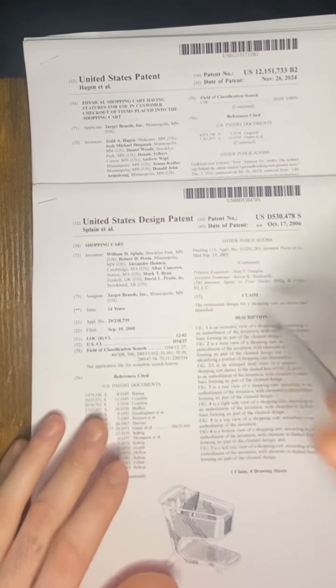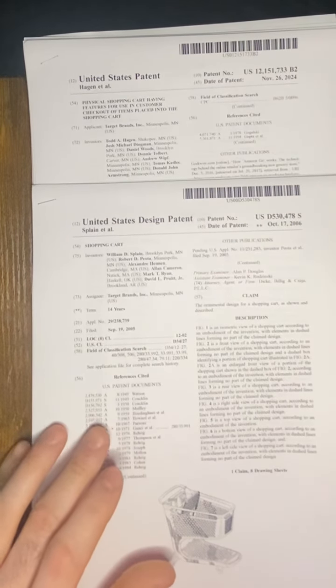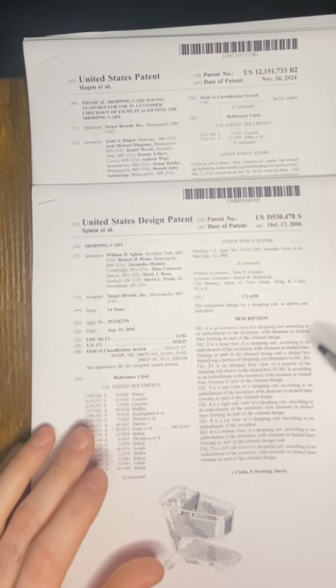And so the end goal of these companies is to create robust patent portfolios to both protect their designs and their utilities, but also to assert them against each other and/or infringers.